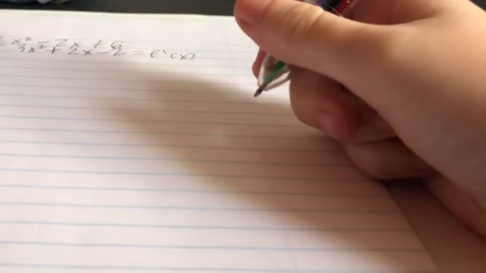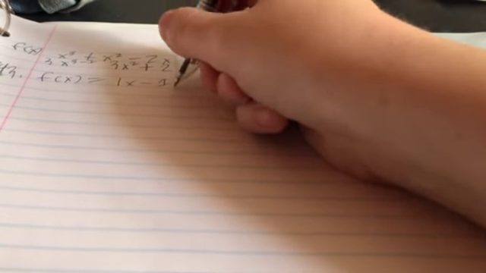Okay, so basically for number 43, that is the wrong color. 43. So it basically asks, f of x equals absolute value of x minus 1. So this is the given equation.